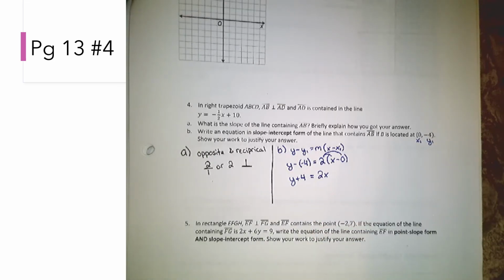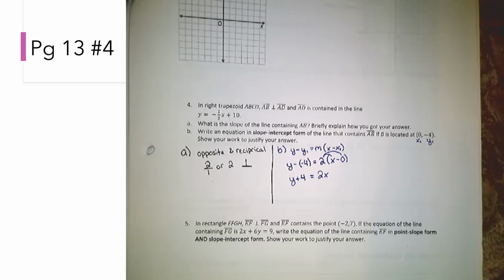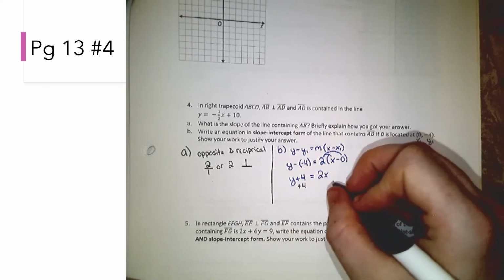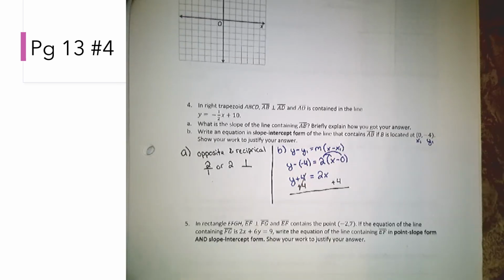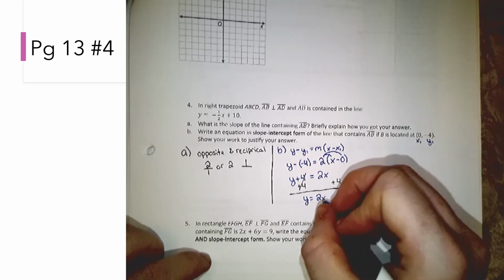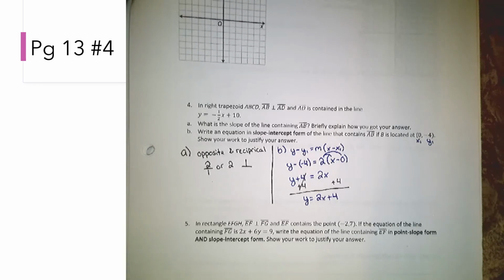So in order for it to be in slope-intercept form, I do know that y has to be by itself. So the next step here would be to add 4 to both sides. That's so it cancels out right there. And now you have y equals 2x plus 4. So that would be in slope-intercept form.